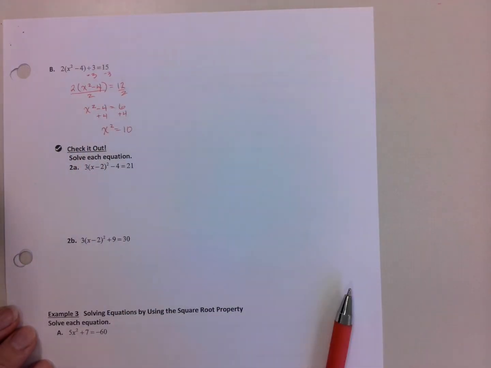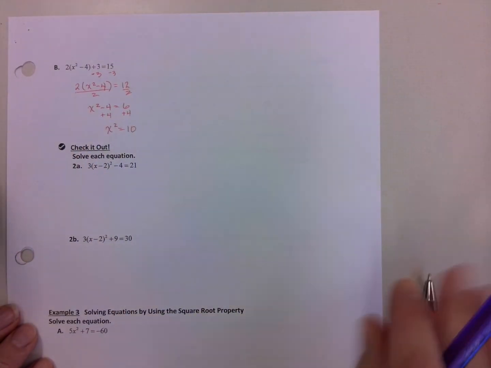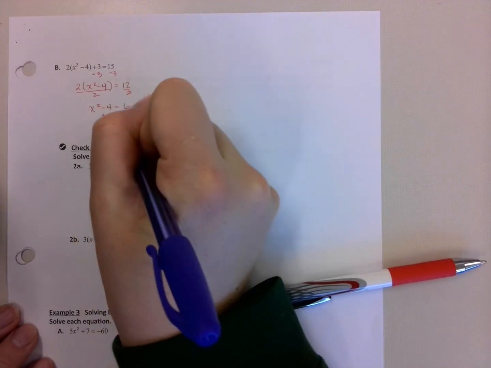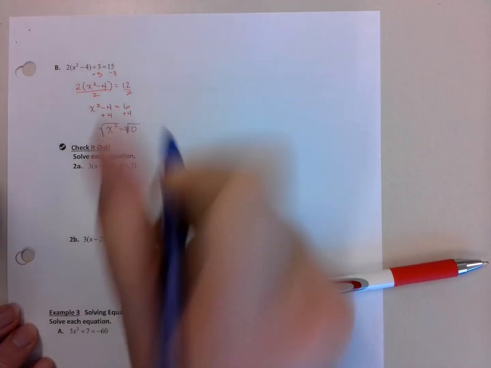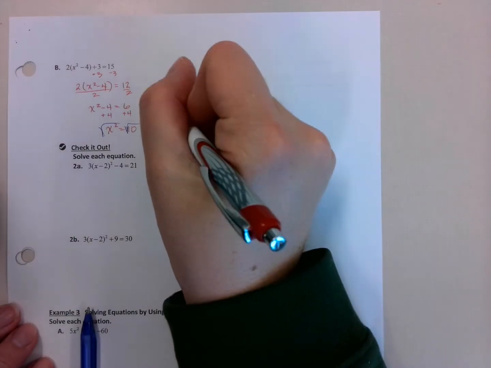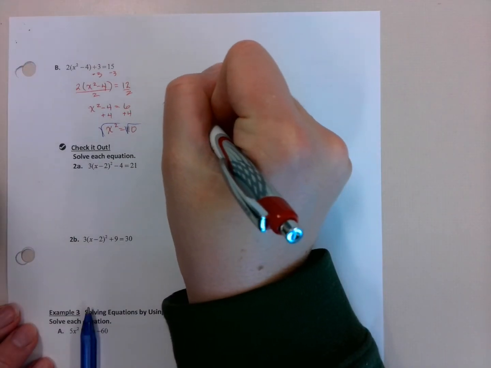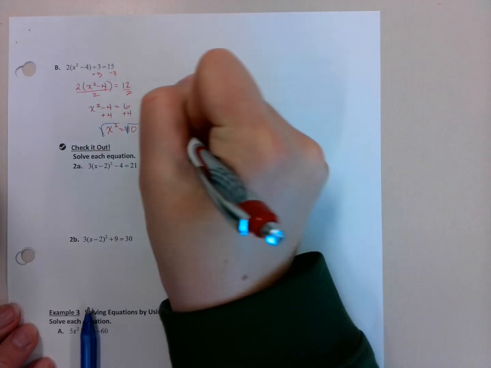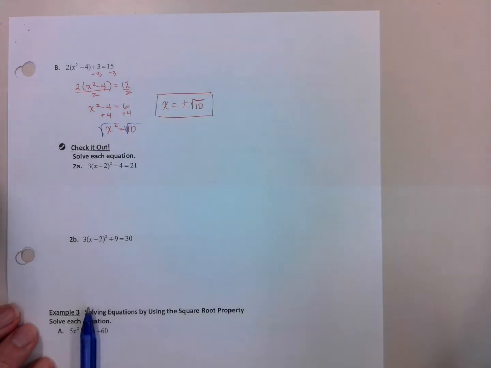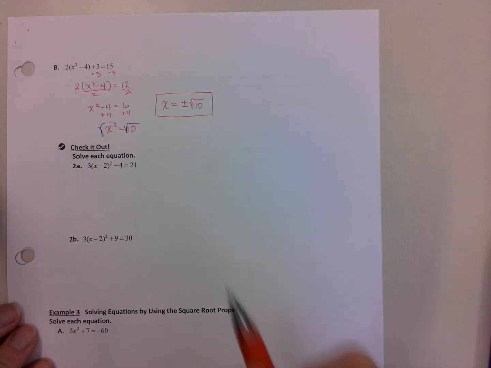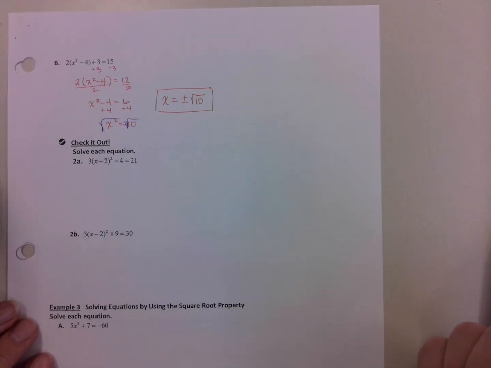So this really is like the other problems we did, and then I will come in and take the square root, and when I do that, I get x equals a positive or negative square root of 10. And the reason I don't break it down is there's no perfect square. Okay, so we are at the point where you're going to pause this and try these next 2 problems.